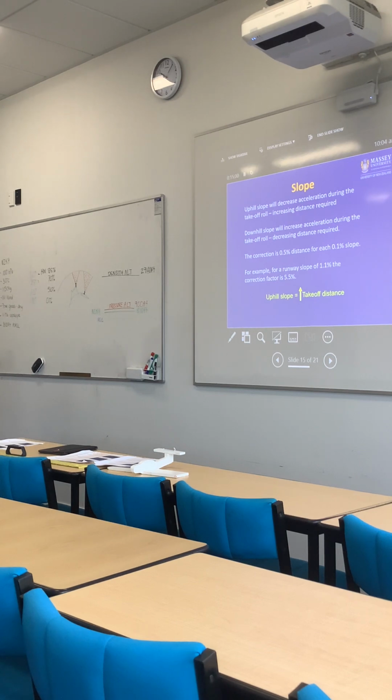Doesn't sound like a lot, but that slope is not even 3%. I mean, you can see the slope even out on our runways when you sat at the end of them, and that's only, what is it, like 0.64 or something, eh? So it doesn't take much of a slope to actually have a significant effect on the distance. So uphill slope, not good for a short field takeoff. It will increase the distance.